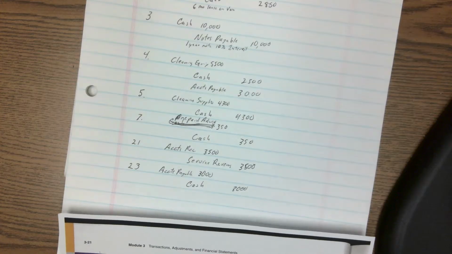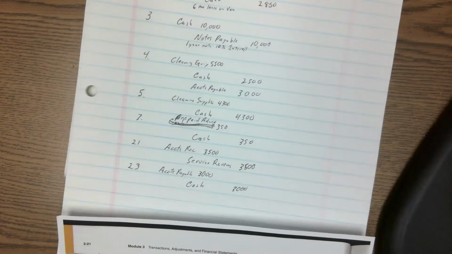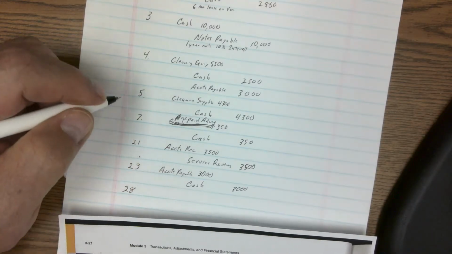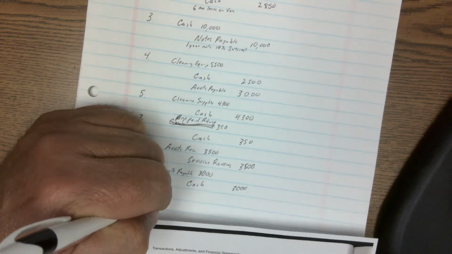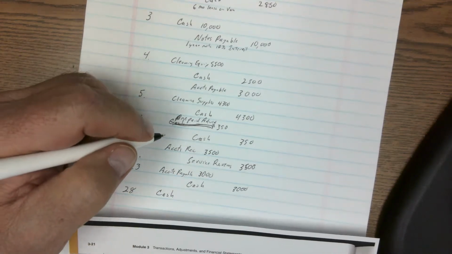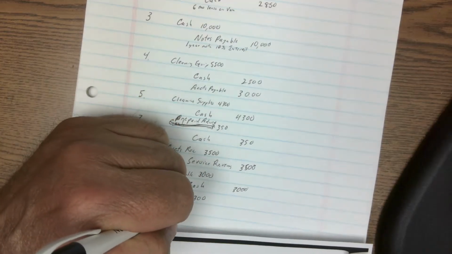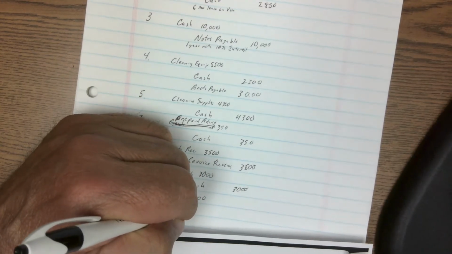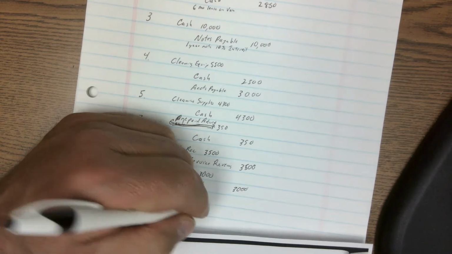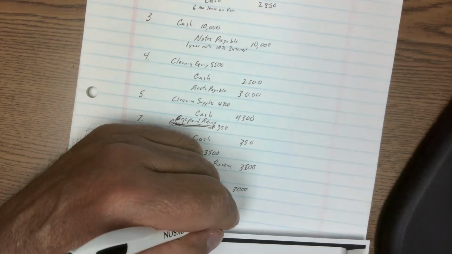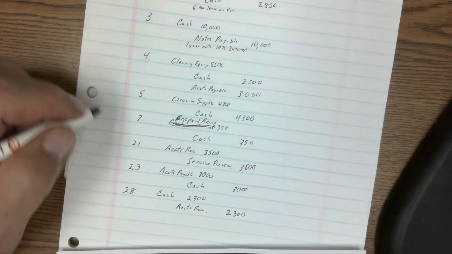Okay, on the 28th, we collected $2,300 cash from customers on their accounts billed April 21st. We're going to have cash come in, 2,300, and we get rid of accounts receivable up here for 2,300.